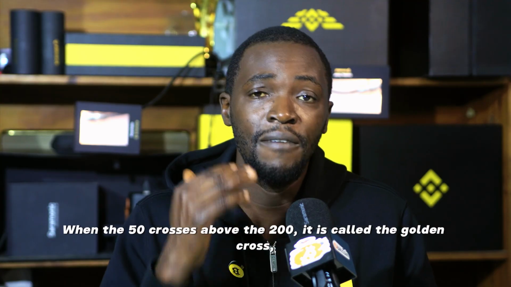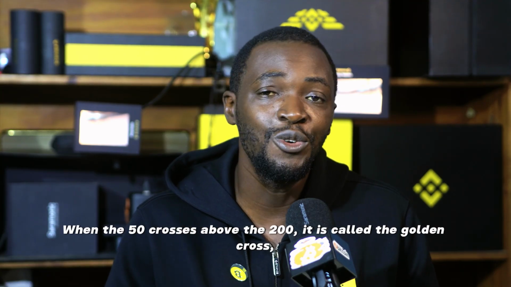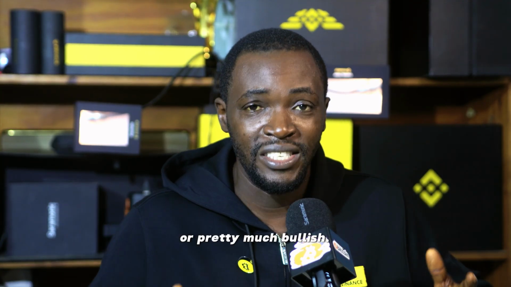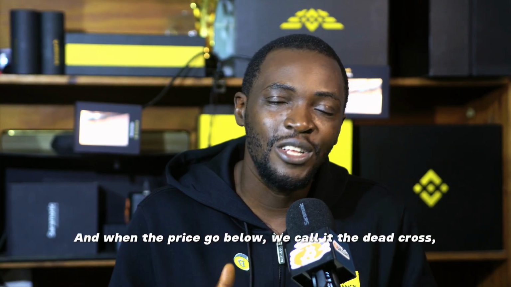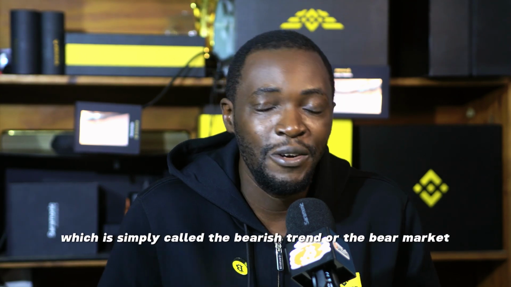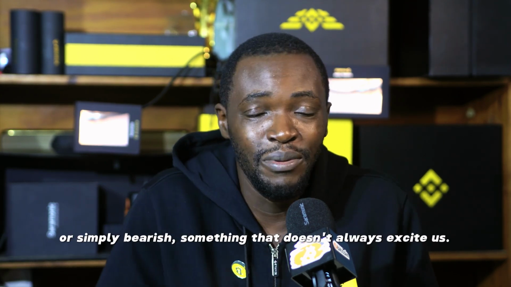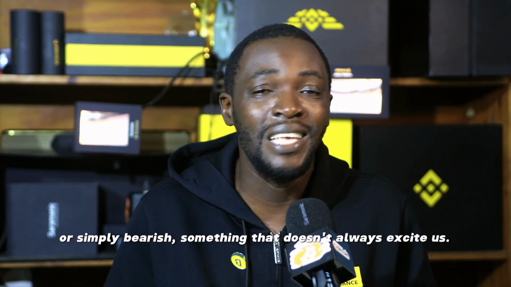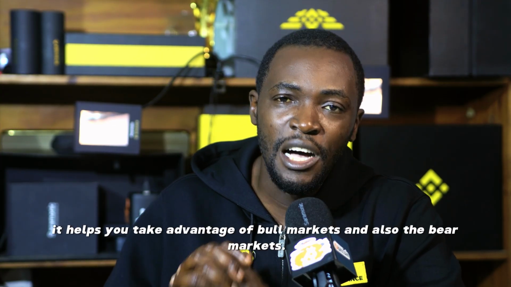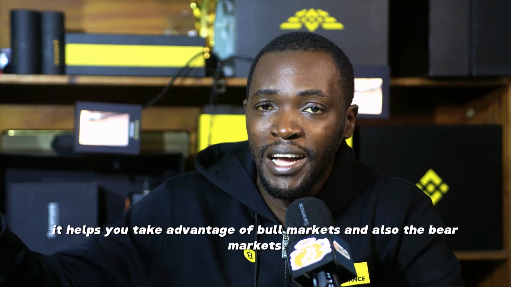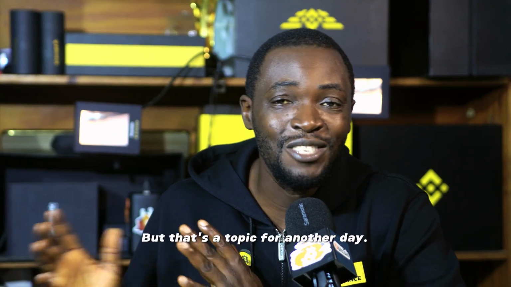Please note that traders often watch the 50-day and 200-day MAs. When the 50 crosses above the 200, it is called the golden cross, which is pretty much bullish. That is what makes all of us excited, right? And when the price goes below, we call it the dead cross, which signals a bearish trend, or the bear market, something that doesn't always excite us. But the truth is, if you know how to juggle between these charts, it helps you take advantage of bull markets and also the bear markets. But that's a topic for another day.